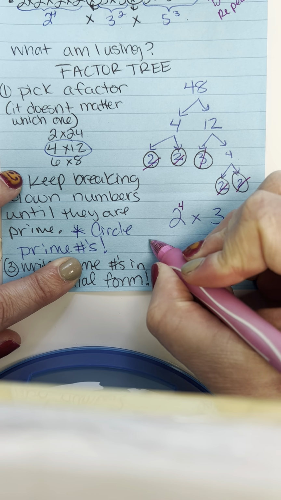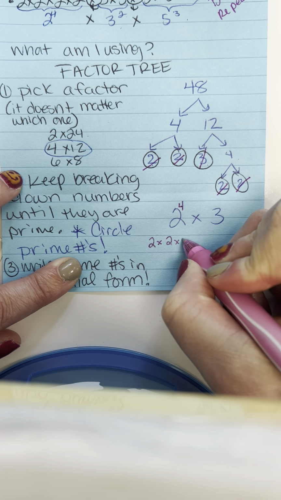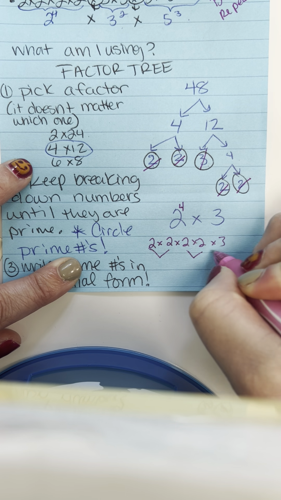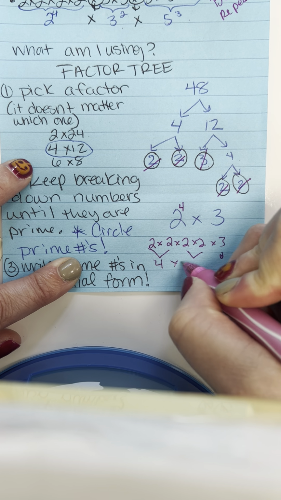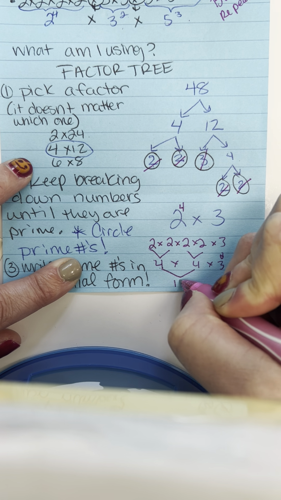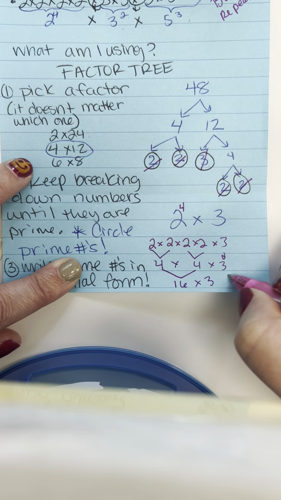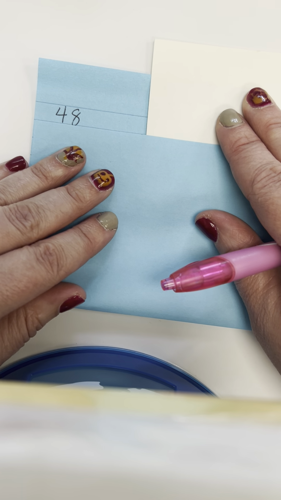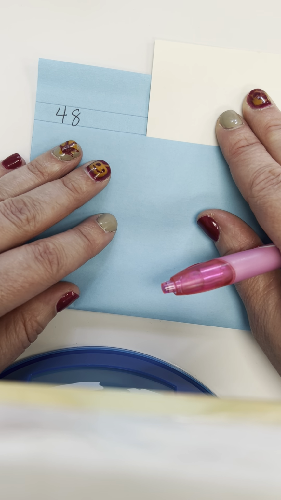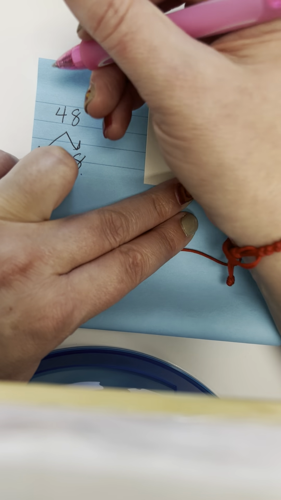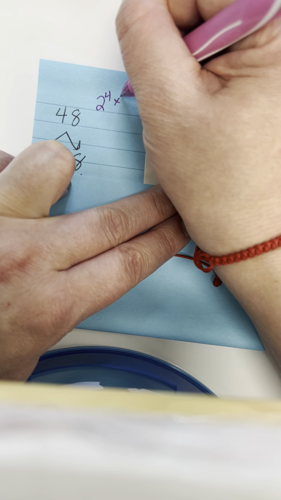So in reality, if you wrote this out in expanded form, you would get 4 times 4 times 3, okay? And then I'm gonna break that down. 4 times 4 is 16 times 3, and that is 48. All right, so in the last one, I did 4 times 12. This time I'm gonna do 6 times 8, just to show you it's gonna be the same thing. With 4 times 12, it was 2 to the power of 4 times 3.